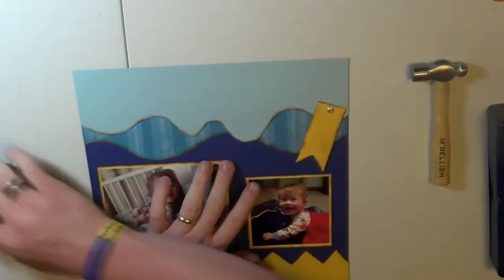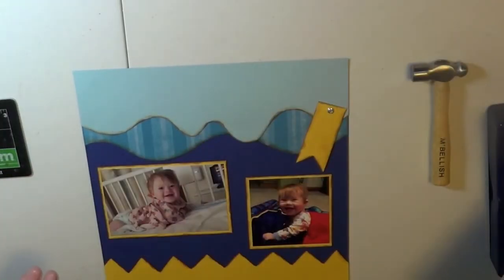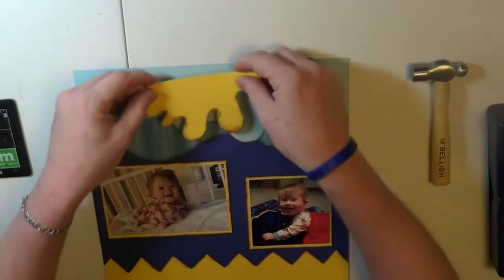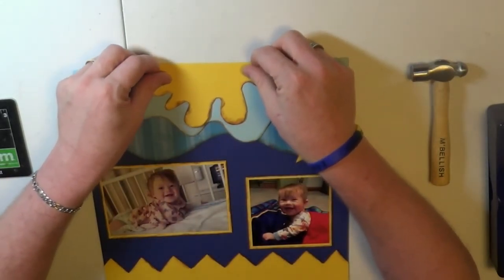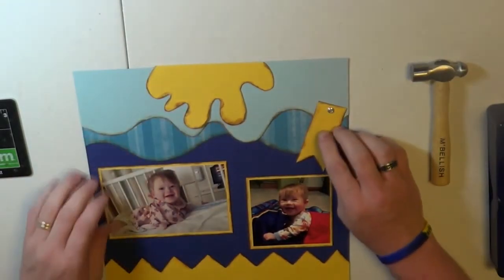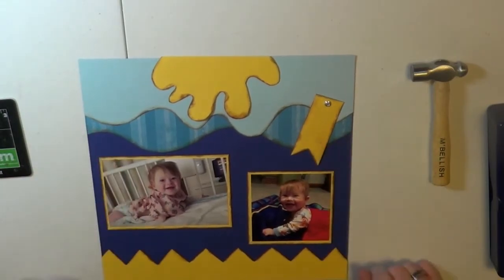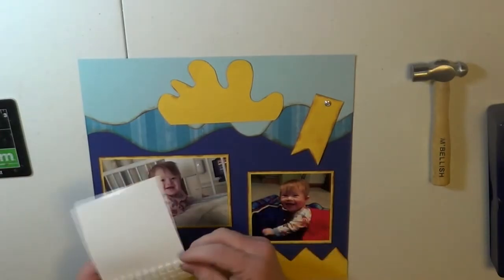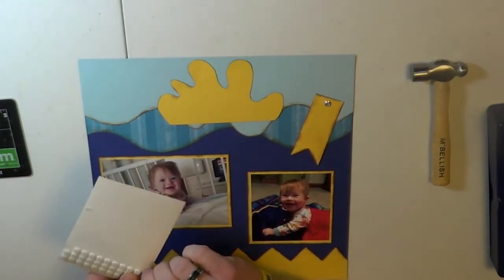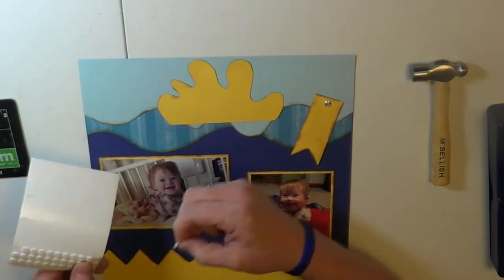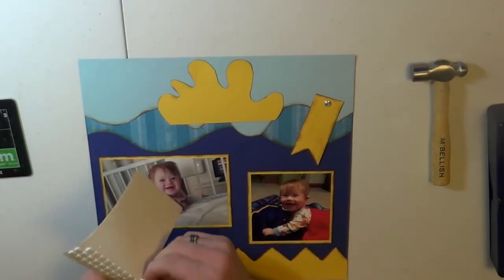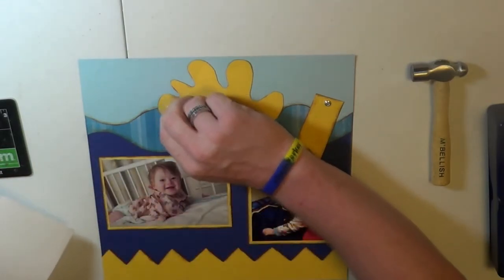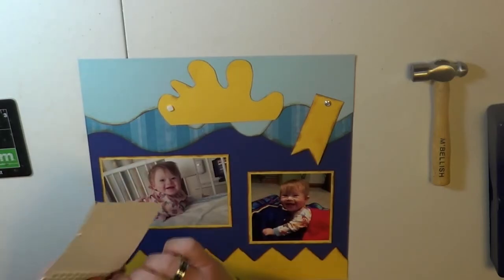But what we're going to do is use pop dots today. I have two more pieces to put on here. We got this little yellow piece here we're going to stick up here at the top, and this little embellishment here. Okay, and what we're going to use is pop dots. I don't even know where I picked these pop dots up. Some scrapbook convention I was at, and so we're just going to put these here at the end. This bubble here.